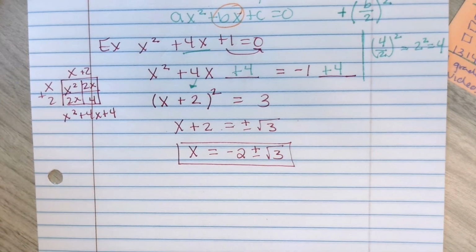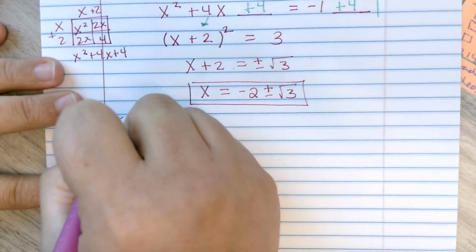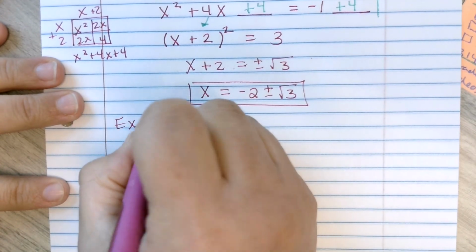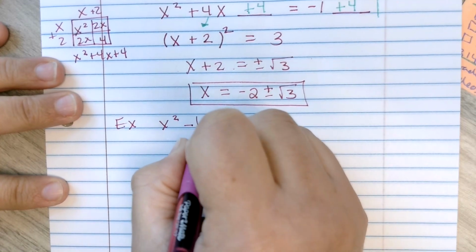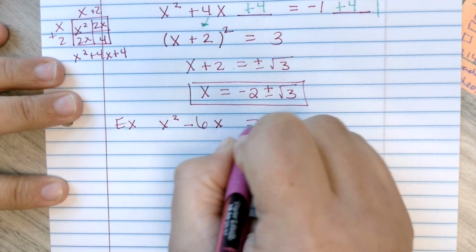I'm going to do that again if you need it. If you don't, just skip past me and go look at how I use the quadratic formula. If you want to work it out, pause me and then see if we get the same answer. This problem is x squared minus 6x equals 5.